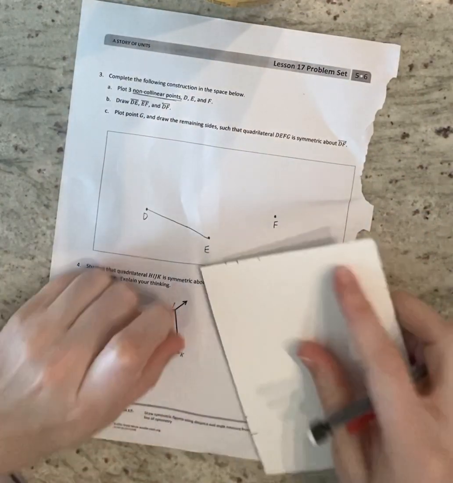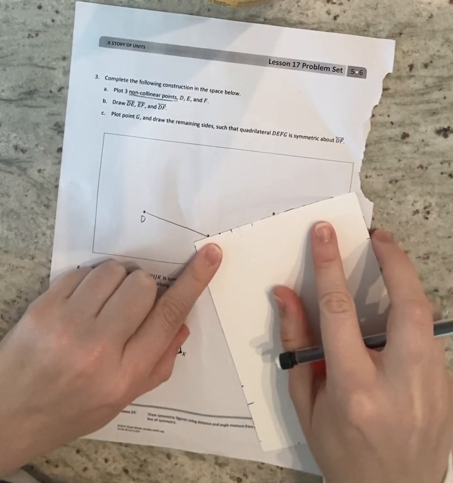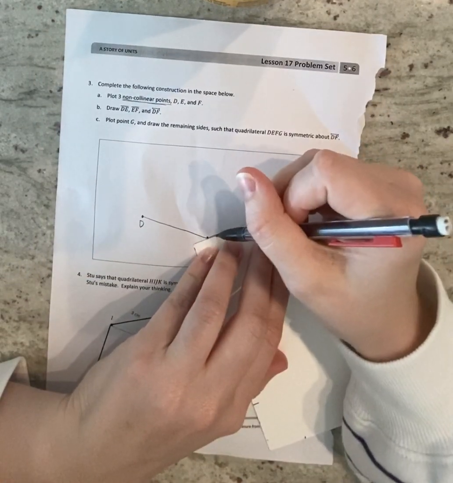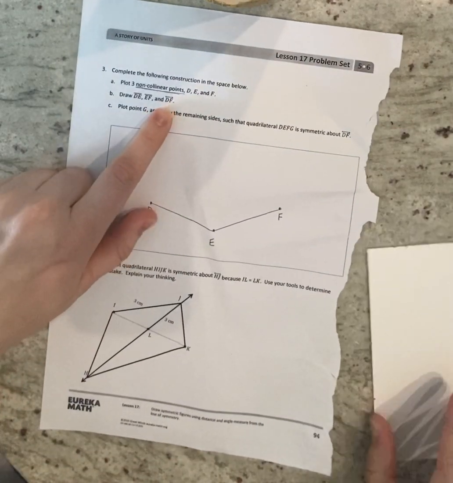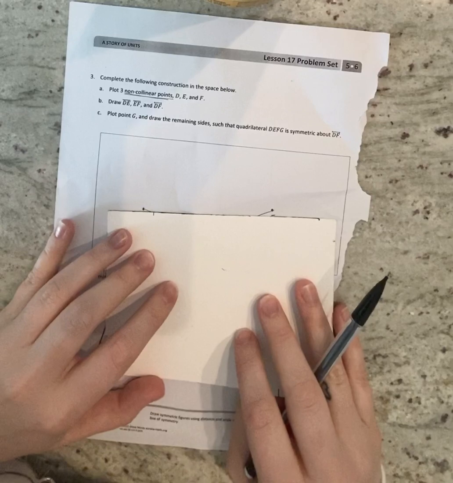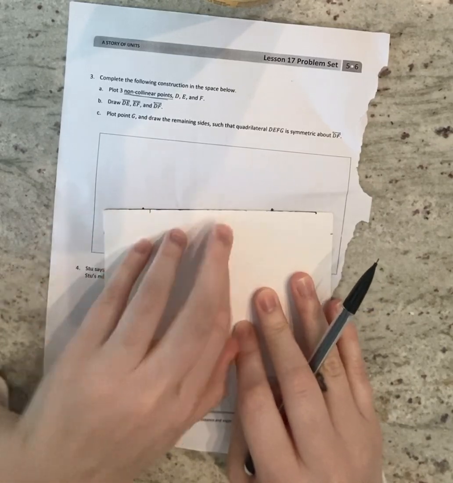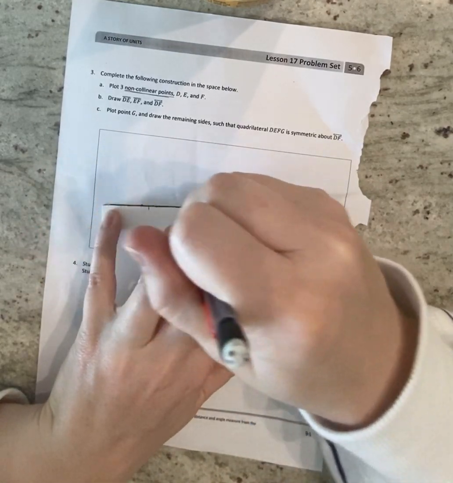EF is a line segment. And then DF is a line, which means it's going to extend beyond the points.